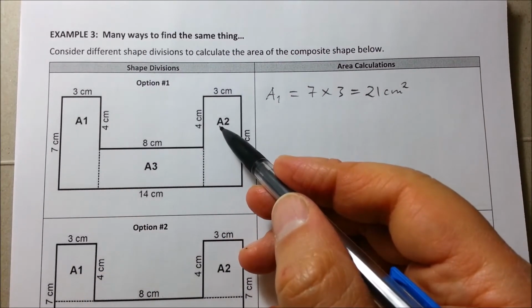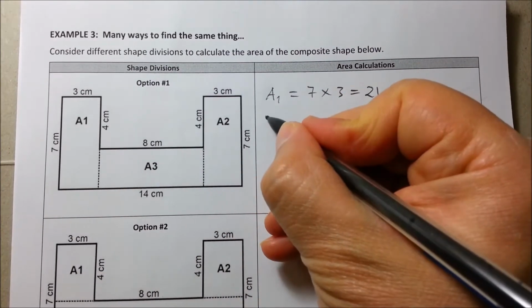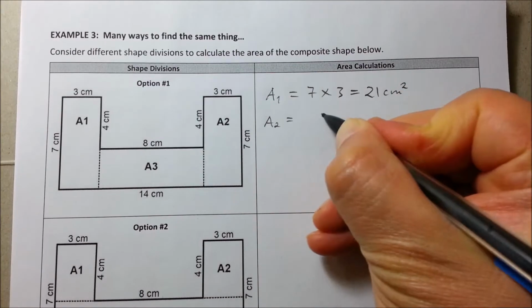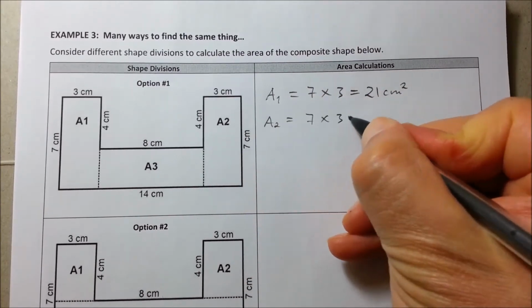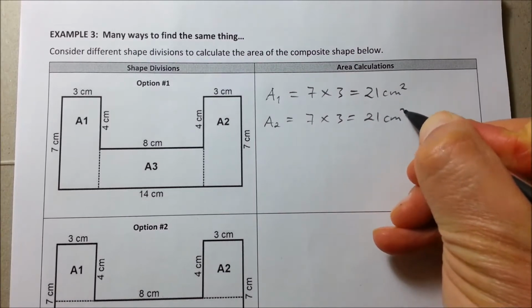What about area 2? Let's put here area 2. Well, area 2 is also 7 times 3. So 7 times 3 equals 21 centimeters squared.